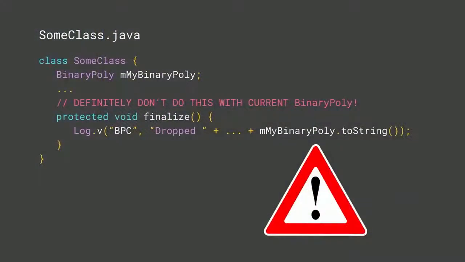So here's to illustrate how this can go wrong. Here's a sample client application that actually uses the binary poly class that we just talked about. And this in combination with the previous class will definitely break, so definitely do not do this. So what this is doing in its finalize method, it's just doing something innocuous on my binary poly, which is this field that happens to hold a pointer to the binary poly.